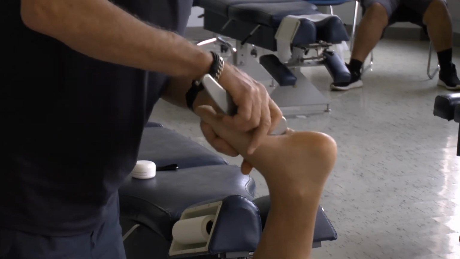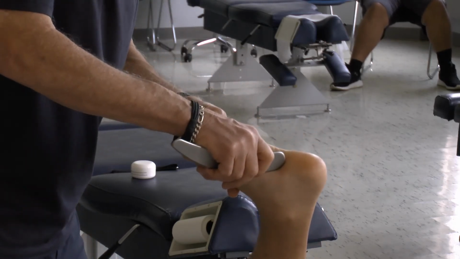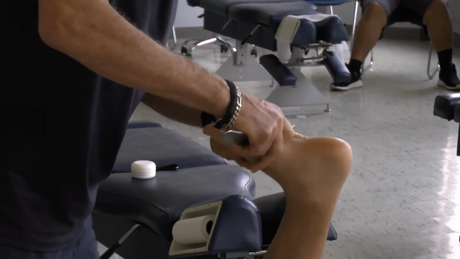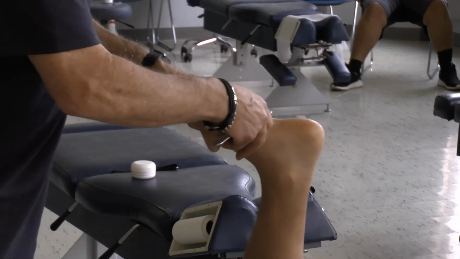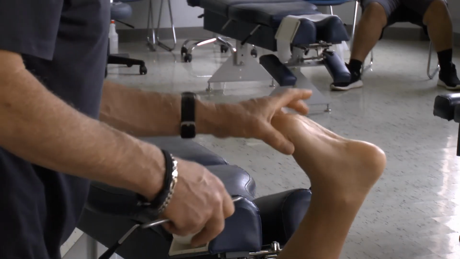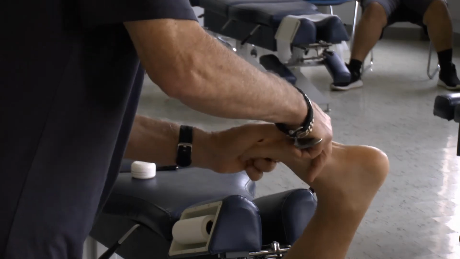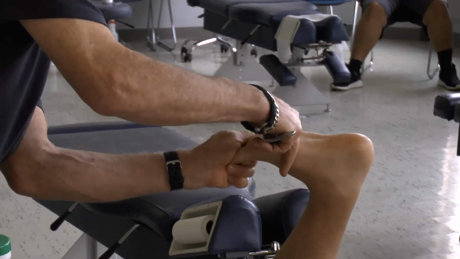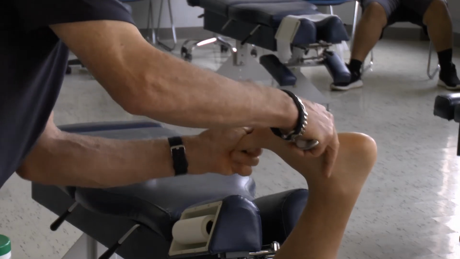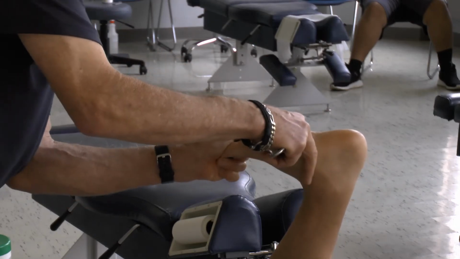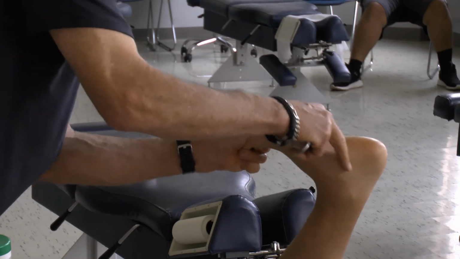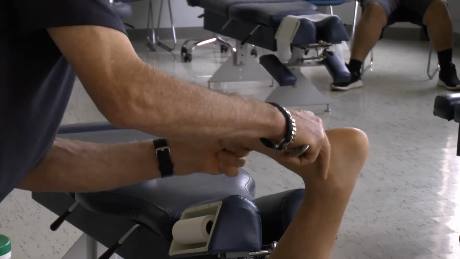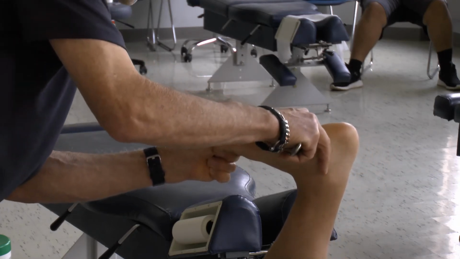So I generally don't go directly to the spot, right? I just work the entire plantar fascia. When the toes are dorsiflexed, that's when the fascia tautens, right? So it allows me to get a good stretch, and you can feel some of that crunchiness in there as you come across. I'm just working my way from the toes back towards the heel.